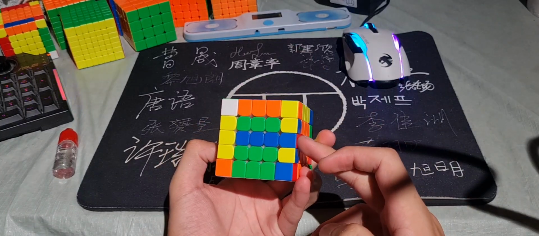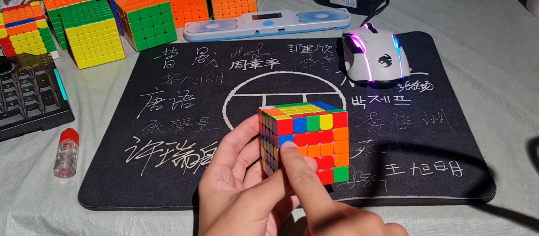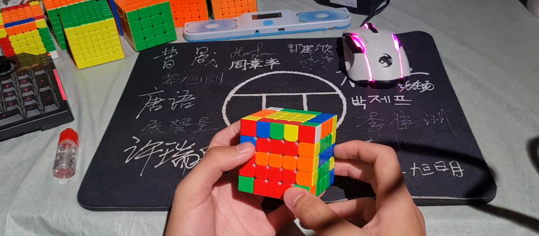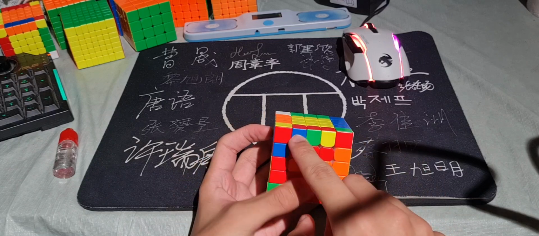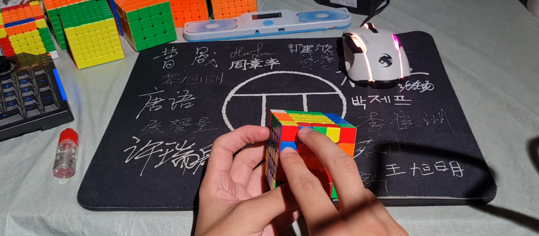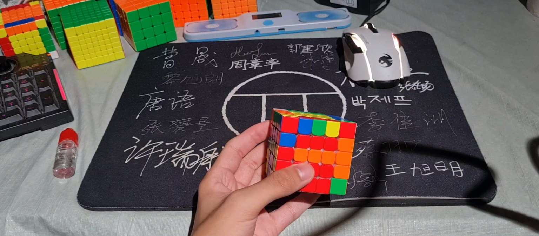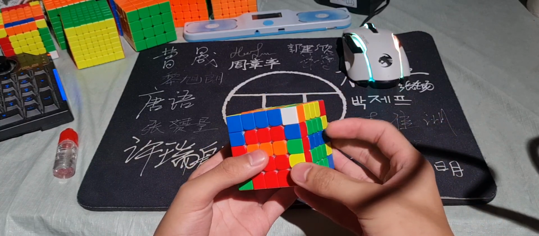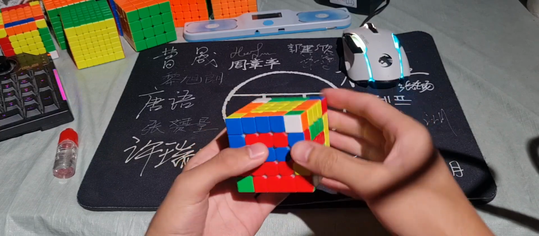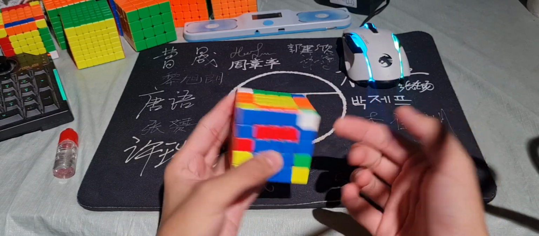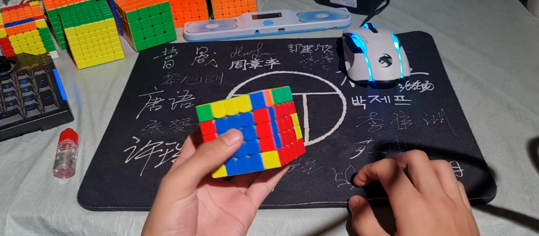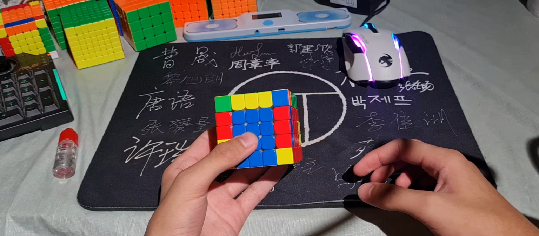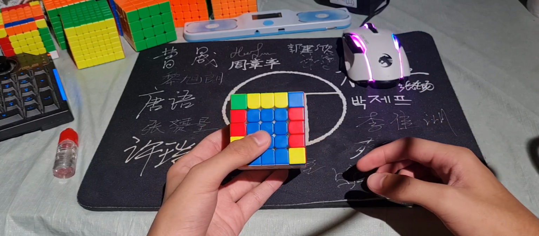Okay, so you see, when you slice back this one with a U Y2 prime, they get connected in a slice case, which means that when you insert this edge on the same layer as the other outer ring, then you can cancel a slice. So just do that. Then you slice back like this, and then do slice, or just flip and slice back. So now you cancelled a slice and are already on your last 3 edges.